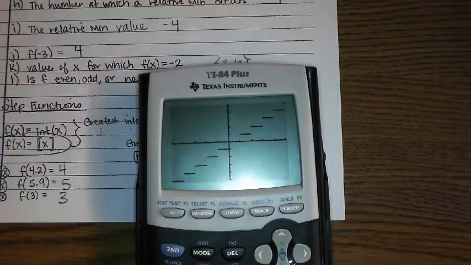Closed, because f of 1 is 1. And f of 2 is 2. So what's at the end of this step? An open circle. Because f of 1.9999999 is still here. Everything up until that open circle, but as soon as we hit 2, we jump up. And as soon as we hit 3, we jump up. So that is a detail that your calculator is not going to show. Make note of that.